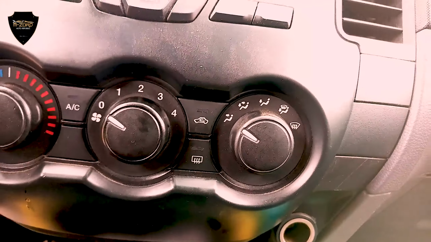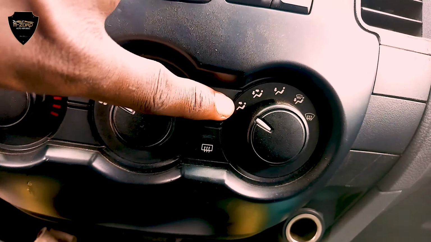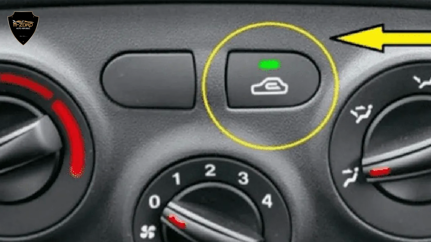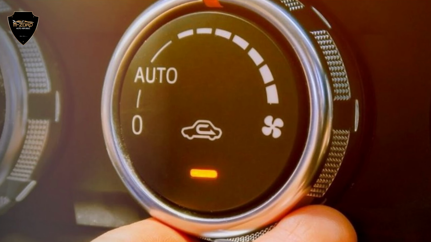There is always this symbol. It looks like a car with a circular arrow inside. This is called the air recirculation button. Let me tell you what this does.